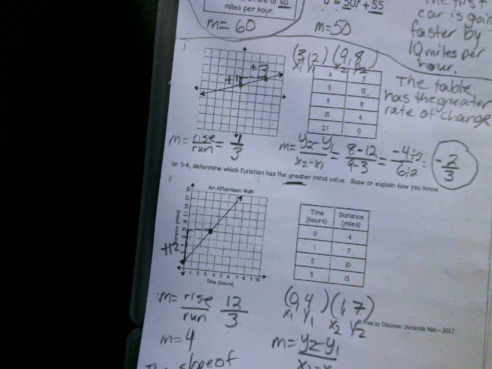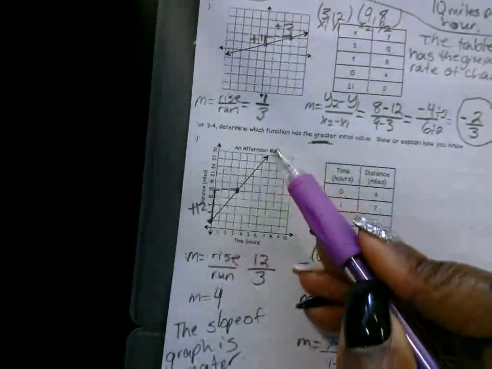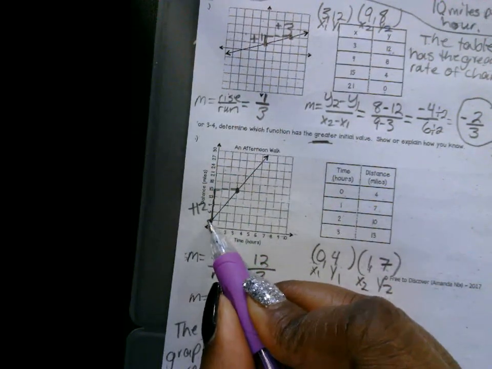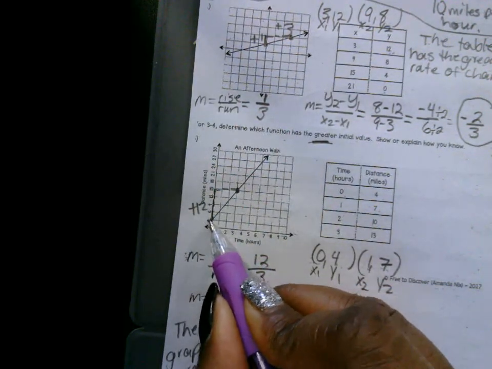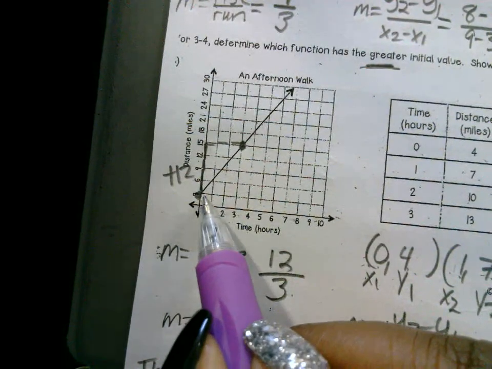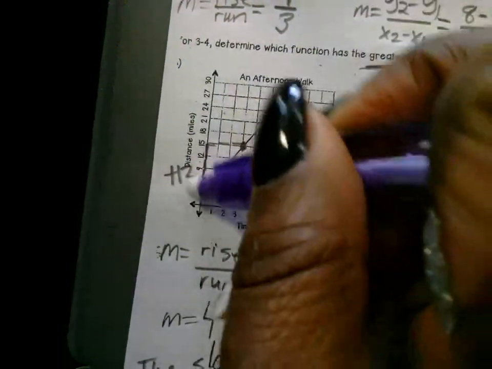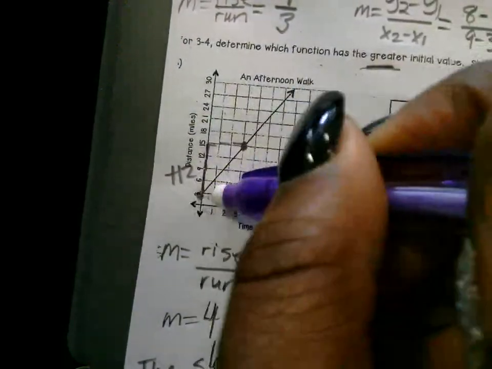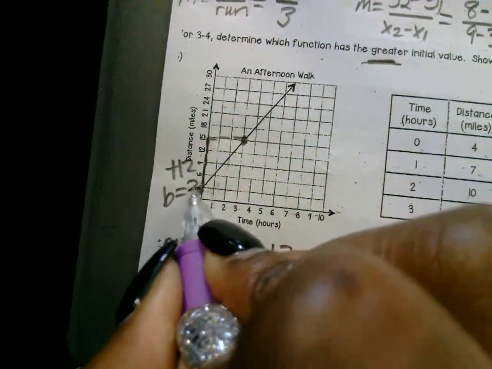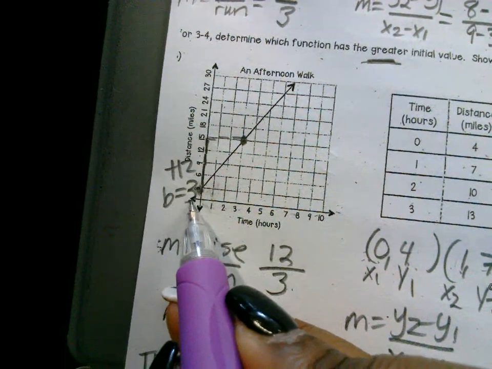All right, so now let's look at the y-intercept. What's the starting amount of this graph? Where does it start when x is equal to 0 on the y-axis? What number is this on the y-axis? If you want me to erase it, what number was that? That was 3. So the y-intercept here is 3. B is 3 here.